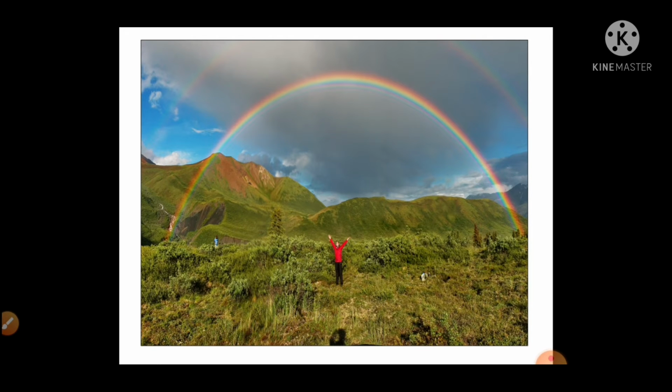Now we will talk about this beautiful picture, that is the rainbow. You have seen the rainbow in a different format. So let us understand how the rainbow formation takes place. So let's begin.